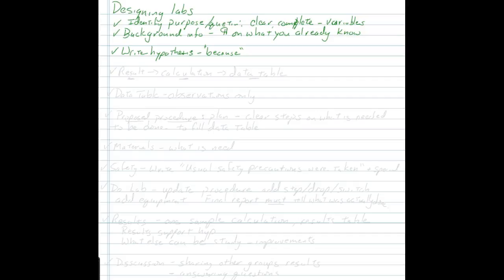To design your own thing, what you got to do is you got to go backwards. You got to figure out what your results are, what you need to find out, and then from that, what calculations you need, if any. And then from that, you can figure out what data, what information you need, so you can set up a data table. Planning a lab is going to be kind of backwards from when you write it up.